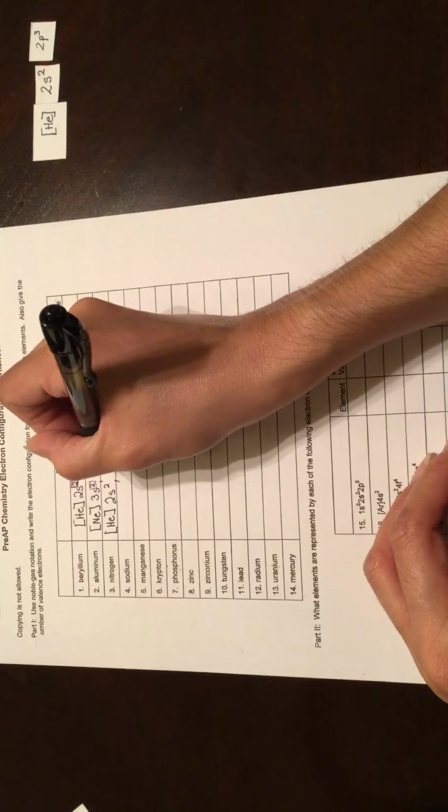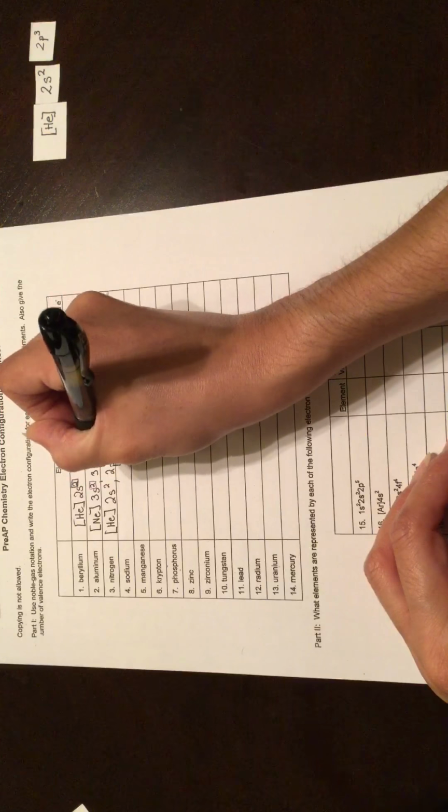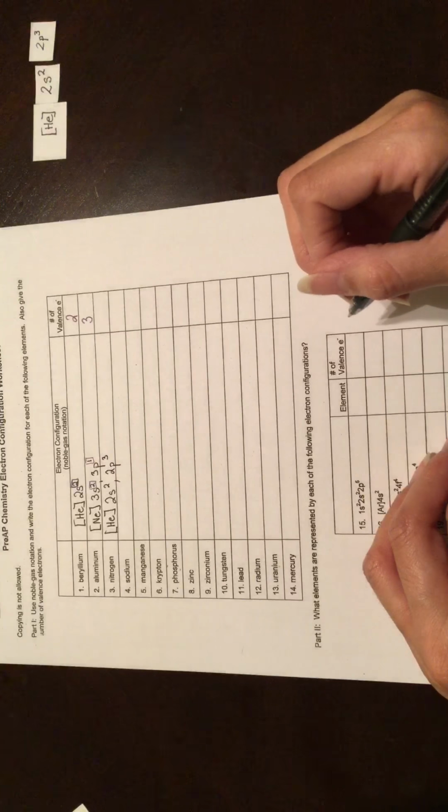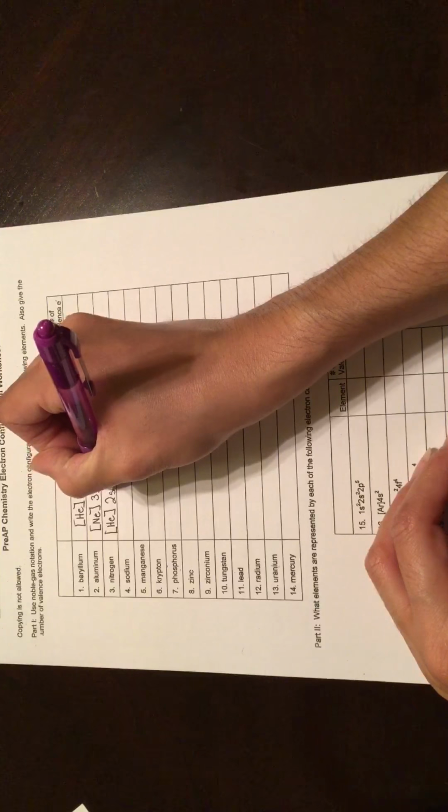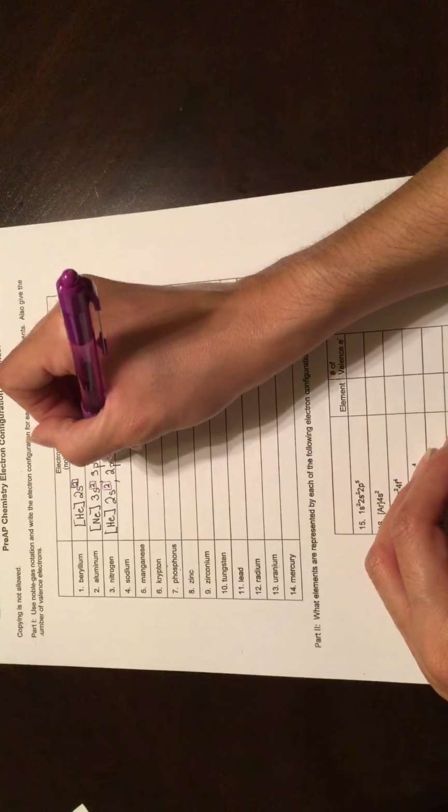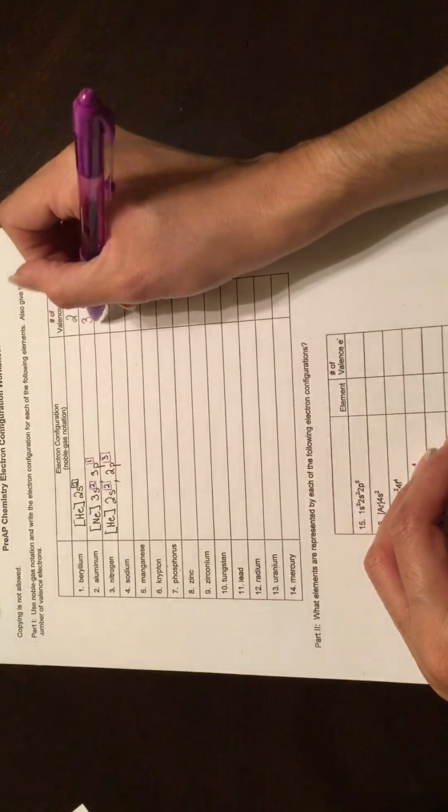2s2, 2p3. And again, my last s and p are going to tell me how many valence electrons I have. So my last s has 2 electrons, my last p has 3. So 3 plus 2 is 5.